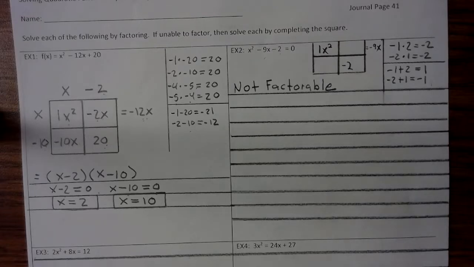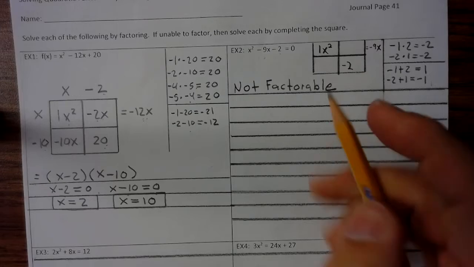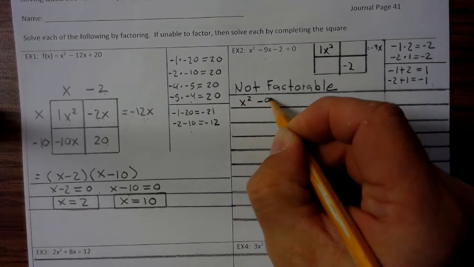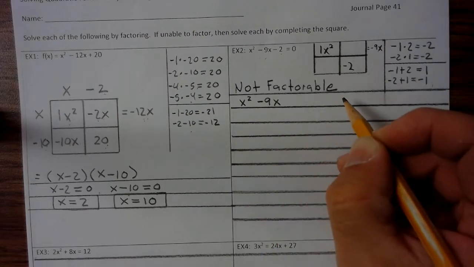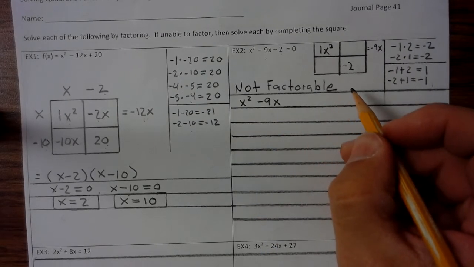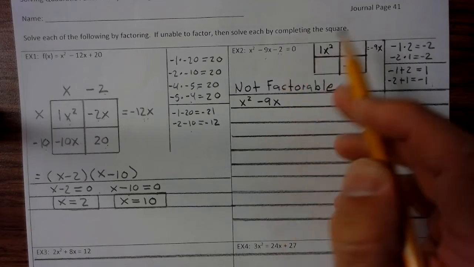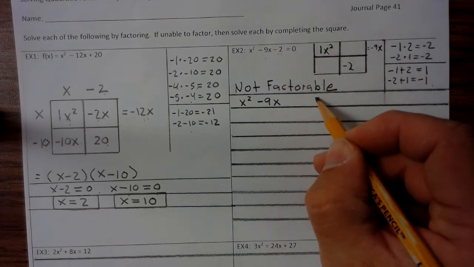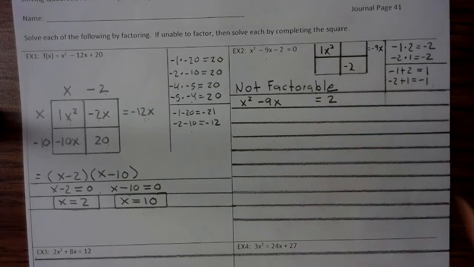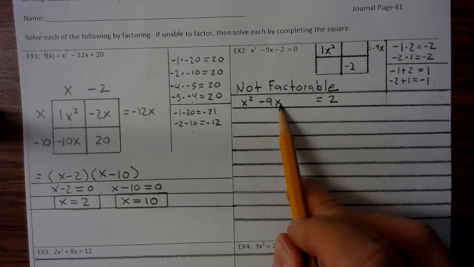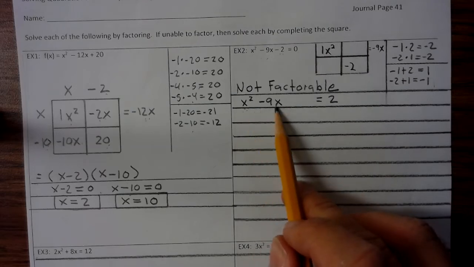So we start with x squared minus 9x and we're going to add 2 to both sides, so then that equals positive 2. And the reason we did that is because we just wanted to complete this portion, do the completing the square.